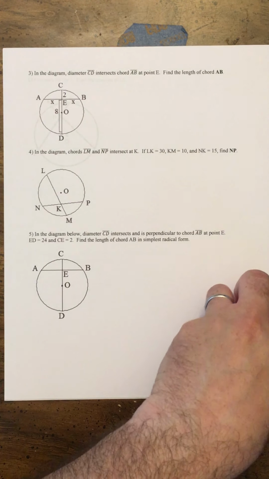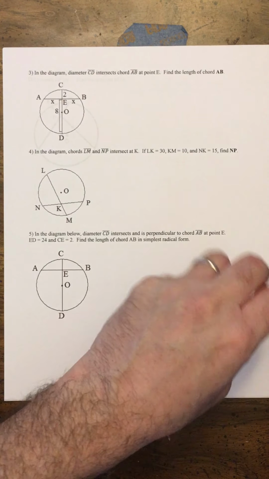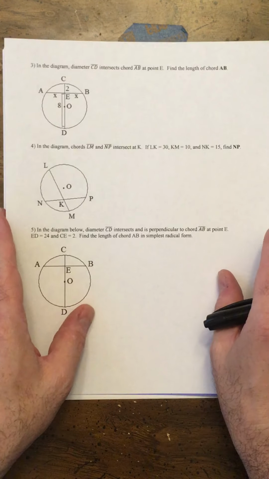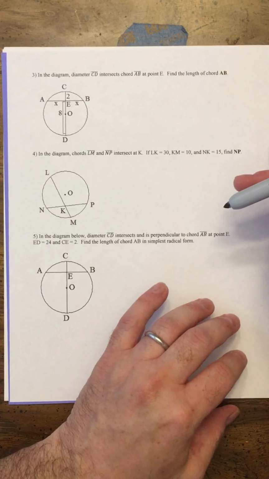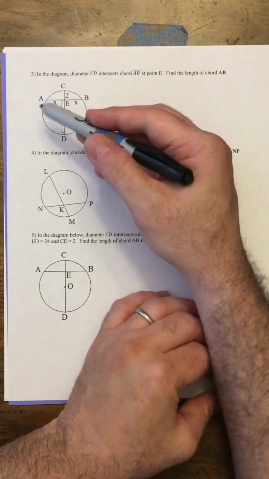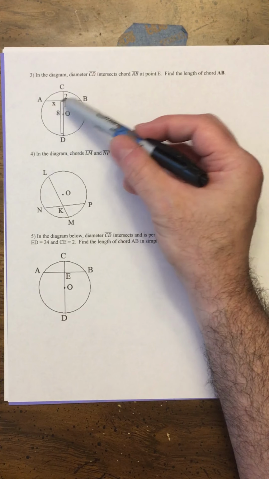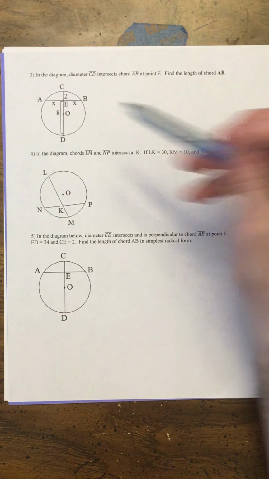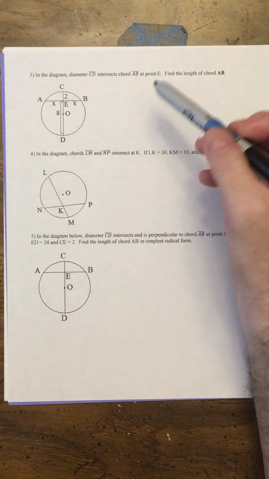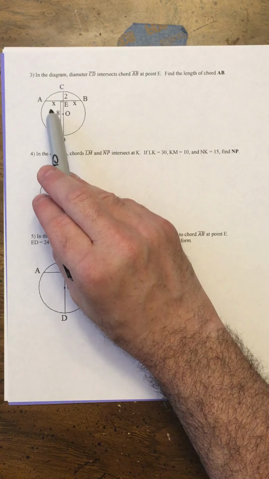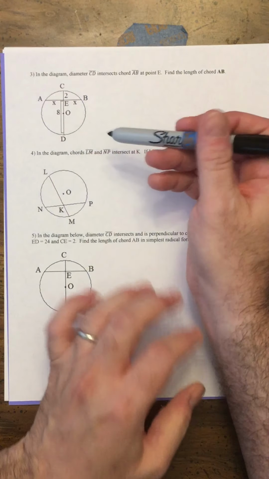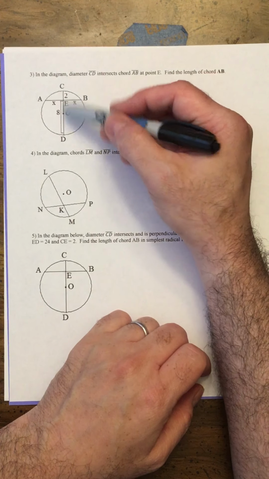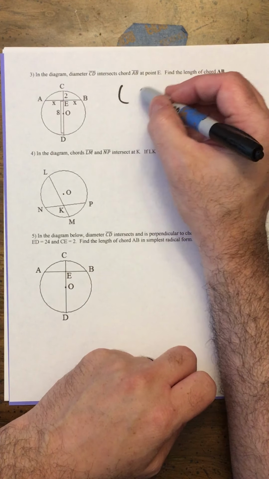All right, something similar, slightly different. Let's see what this says. It says, in the diagram, diameter CD intersects chord AB at point E. Find the length of chord AB. Now, they're telling us that those two pieces are equal, okay? So they're basically telling us that AE is the same as EB, and therefore that we can find these by using the same formula. A diameter is a type of chord.